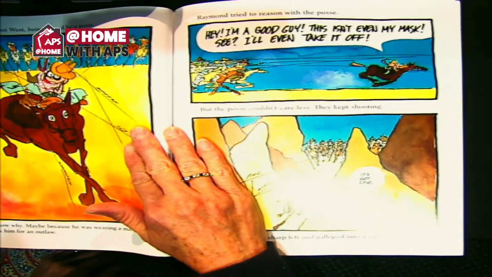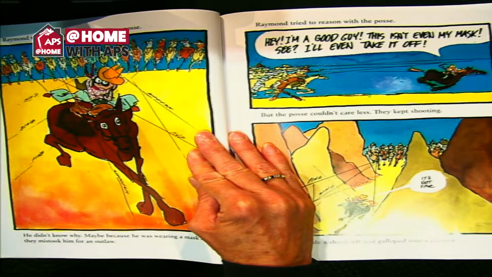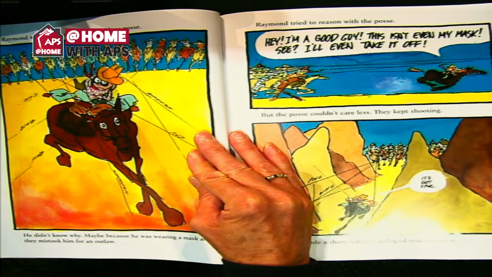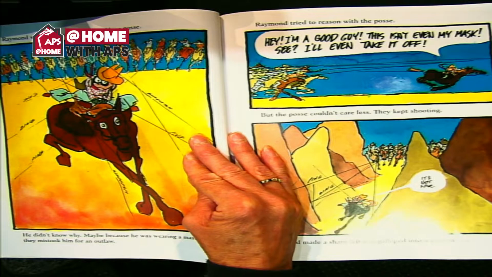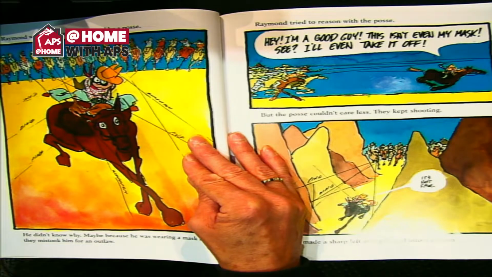Raymond was out west, chased by a posse. So what happened there, learners? He wrote the word meanwhile, and that changed the scene for him, didn't it? Sometimes we wish we could do that in our real lives, don't we? We could just write a word and boom, we're transported somewhere else.